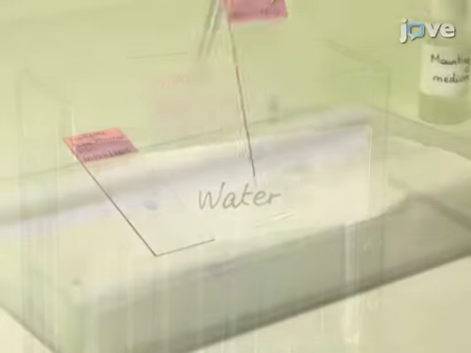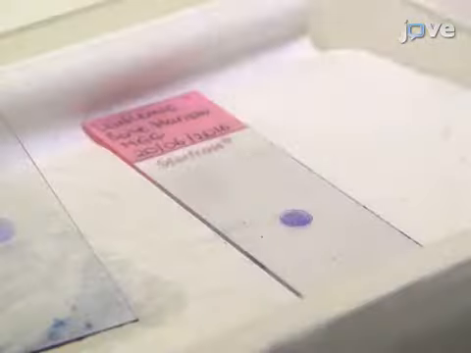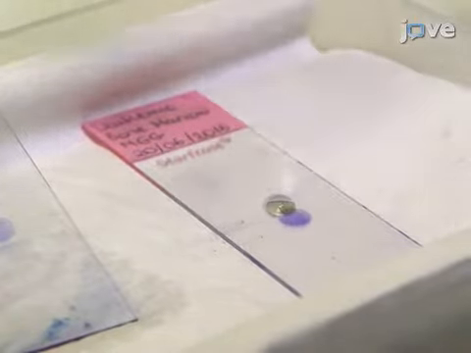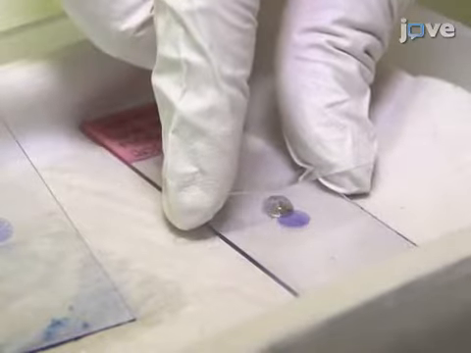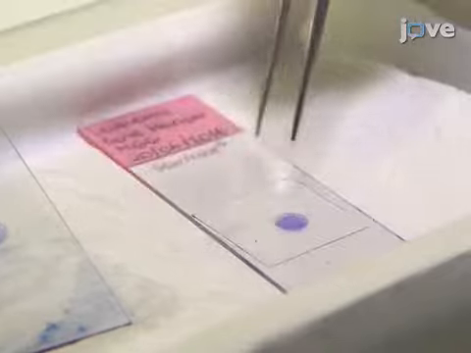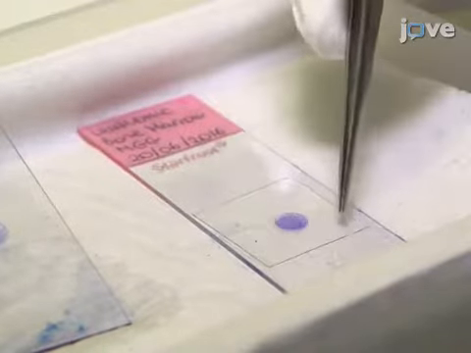After the wash, allow the slides to air dry and apply 1 drop of mounting medium to each sample. Then, place one edge of a cover glass onto the slide and carefully lower the cover glass onto the cells, pressing gently to remove any air bubbles.